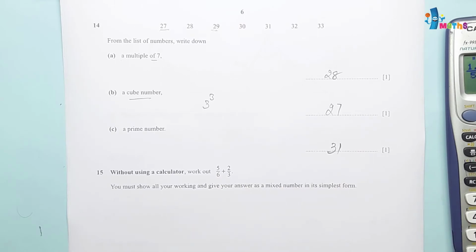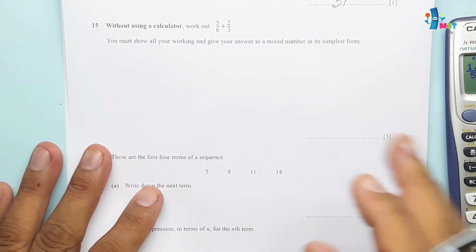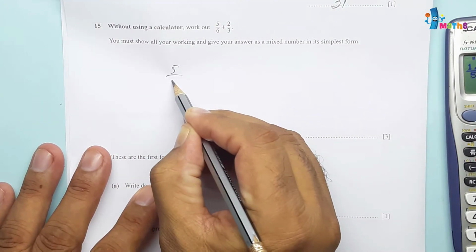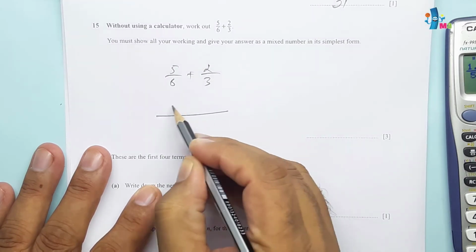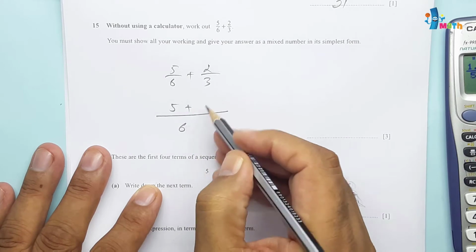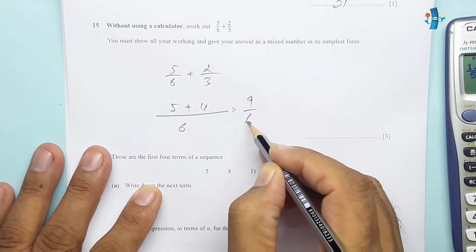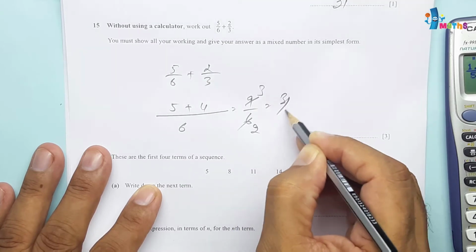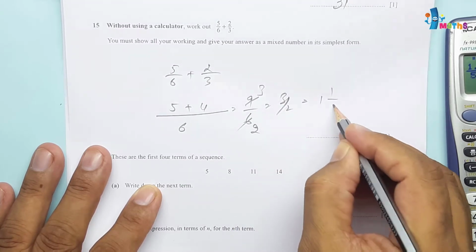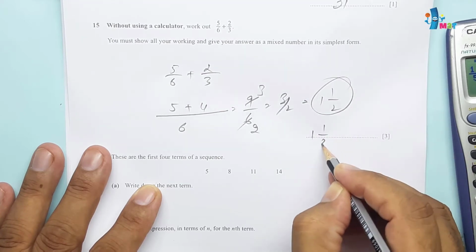And question number 15, without using a calculator, work out this fraction. So we can solve 5 by 6 plus 2 by 3. We can take 6 as LCM. This will be 5 plus 3 2s are 6 and 2 2s are 4. So this will be equal to 9 by 6. 3 2s are 6 and 3 3s are 9. This will be equal to 3 by 2, which is equal to 1 whole 1 by 2. This will be our answer. We can write here 1 whole 1 by 2.